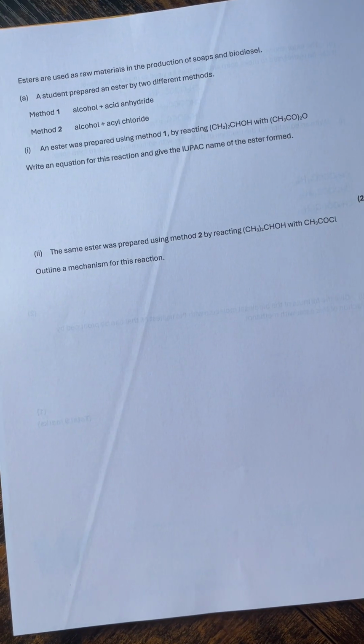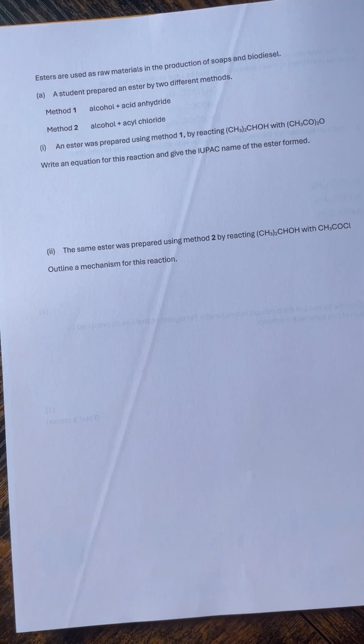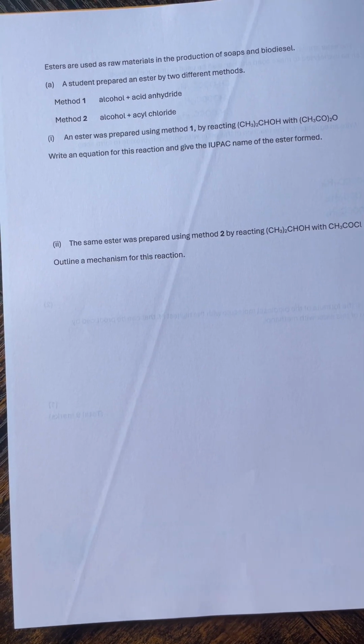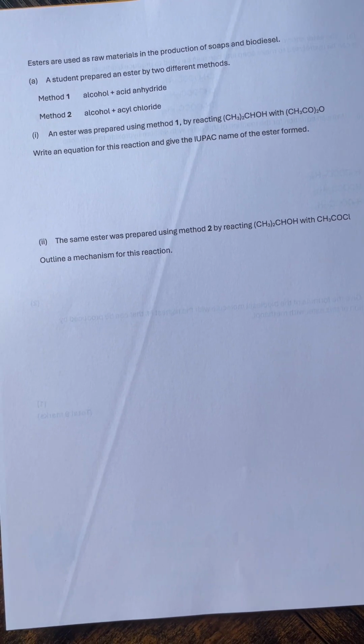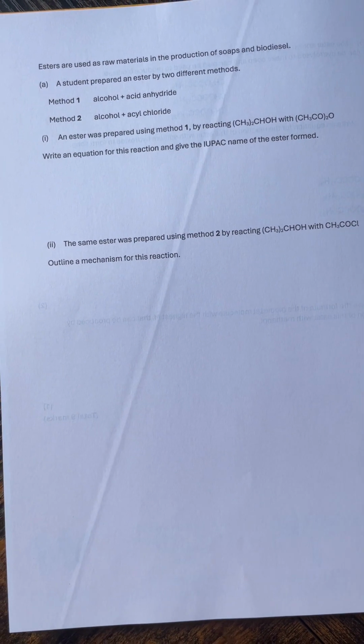Good morning everyone, and welcome to today's worked exam answer video on my bizarrely creased piece of paper, so apologies for that. Today I've chosen to have a look at an esters question, which, as with yesterday's amines question, covers a variety of different things.